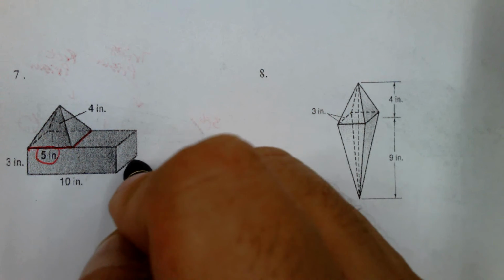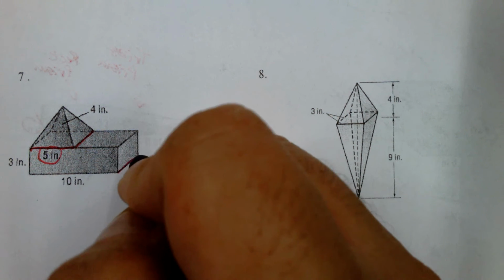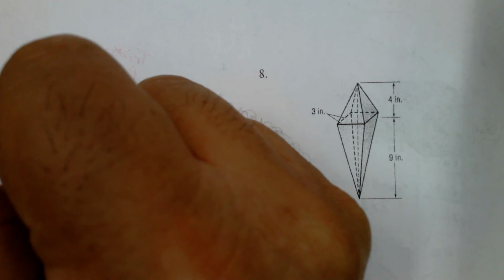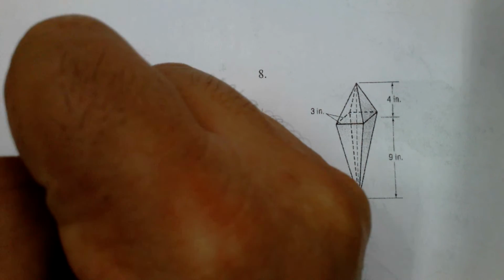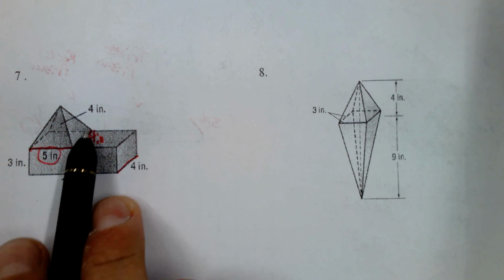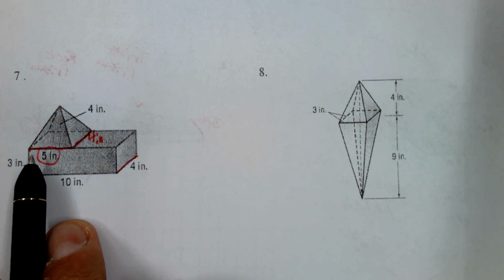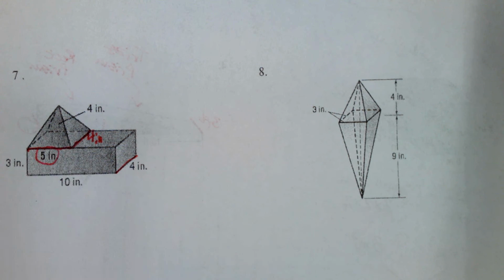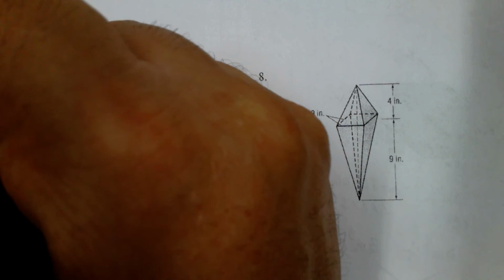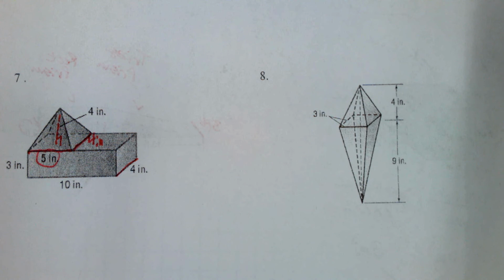4. Again, you transfer it. If it's 4 here, it's going to be 4 here. So make a note there that this has 4. So to find the volume for this pyramid, it's 5 times 4 times 4 for the height, and then divided by 3. Okay? And make sure you keep that in mind.